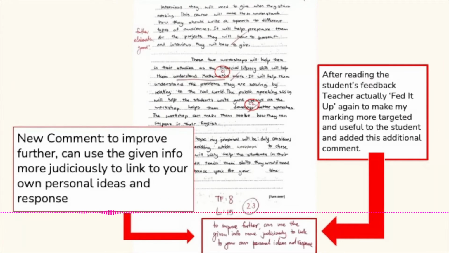When I saw this, I added in the reflection. We were talking about the dialogical process, right? Now the student actually responded to me, and now I'm actually giving feedback. At first it was an empty space, so I went to add in: to improve further, use the given info more judiciously to link to your own personal ideas and responses. It actually gives me a way to communicate with them. The fact that they were able to write it down, then I was able to look back at it. I thought this was actually pretty good.